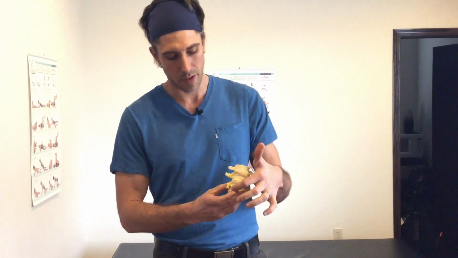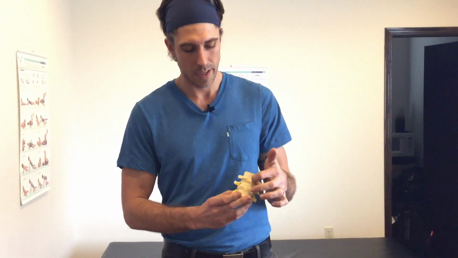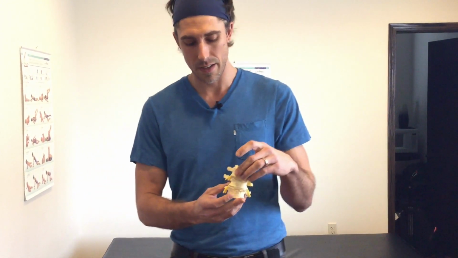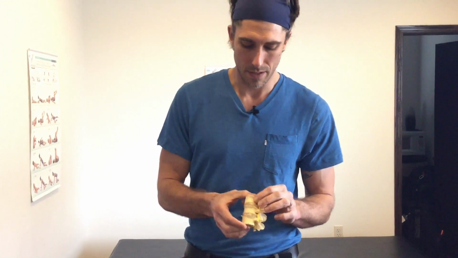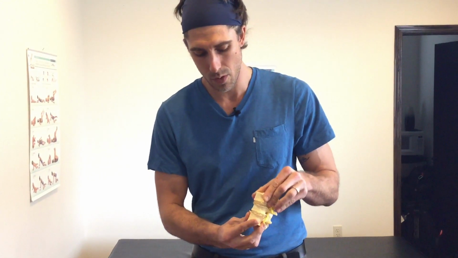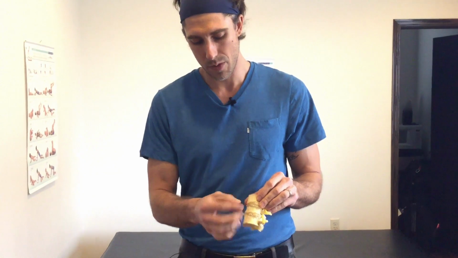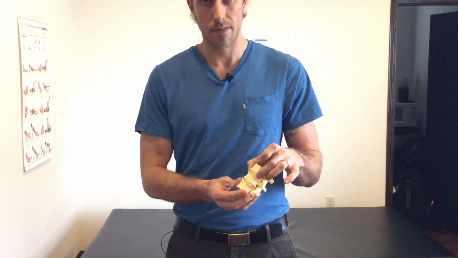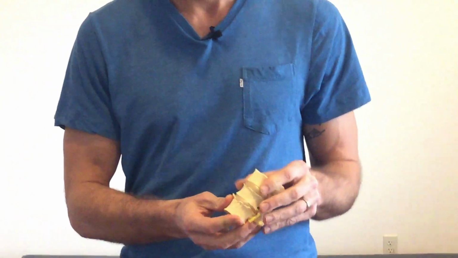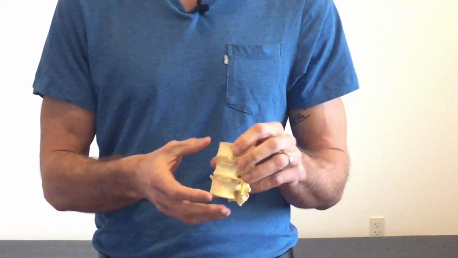So what I have here is a model of 3 vertebrae, and in between each of the vertebrae is an intervertebral disc, which is kind of like the shock absorber and cushion between them. So this would be front, this would be back, and when we bend and move, the bones move over top of each other, but they move on the disc. The disc is a little bit fluid and able to adjust and move.